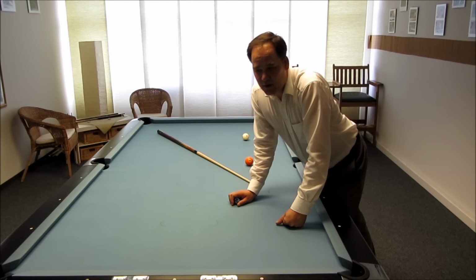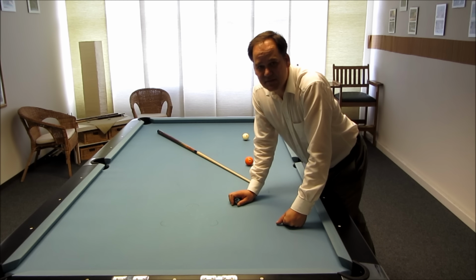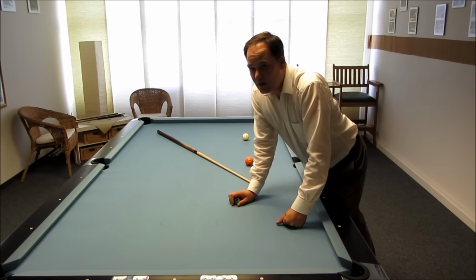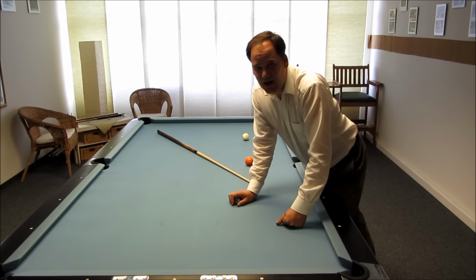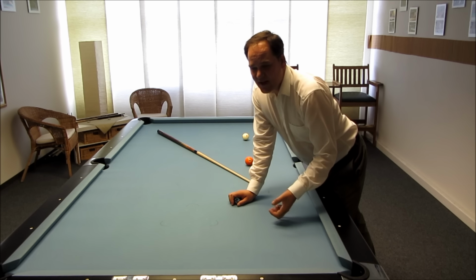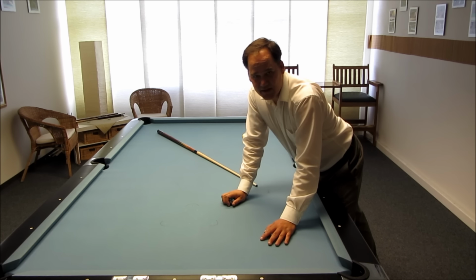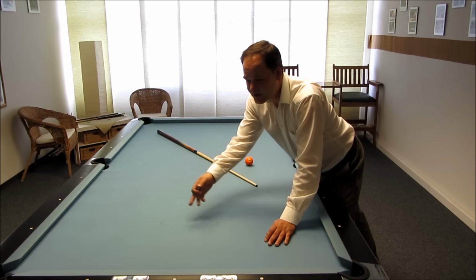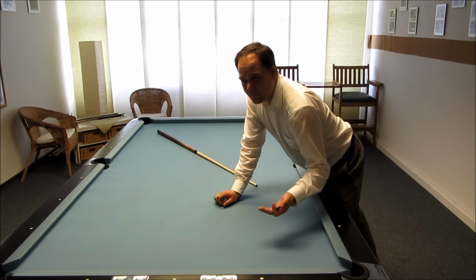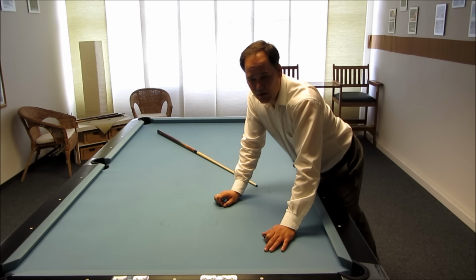So what I'm going to show you now is very, very important. It doesn't matter if you use the C system or if you play with the ghost ball method. The most important thing is that your dominant eye is always over your sighting line. The sighting line for the ghost ball method is different, as it starts at the center of the cue ball and goes to the center of the ghost ball. For us in the C system, it's the ETO line.